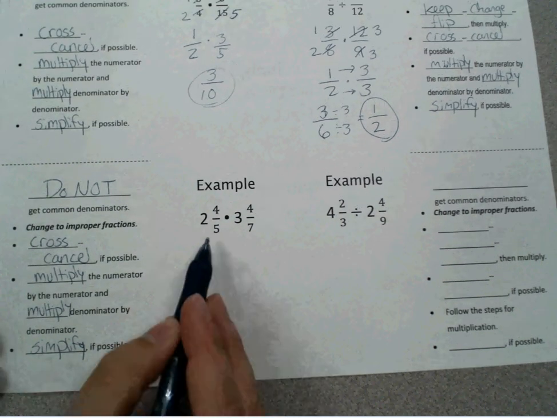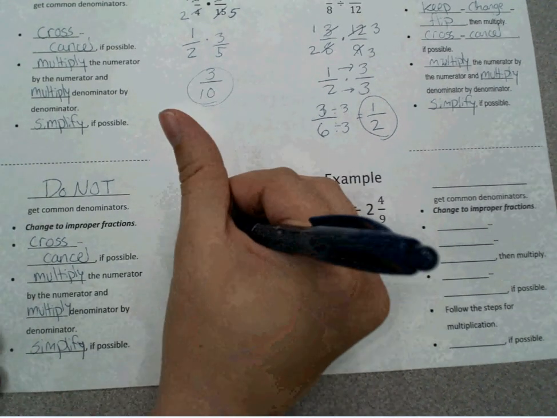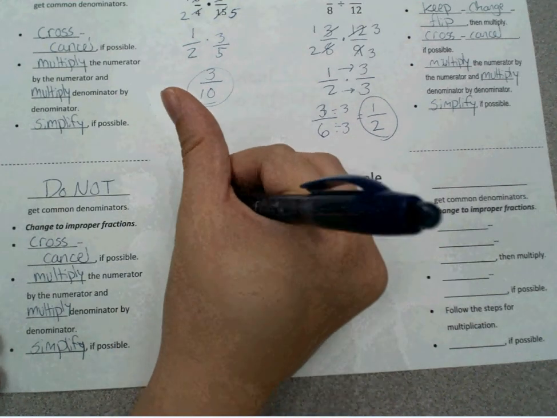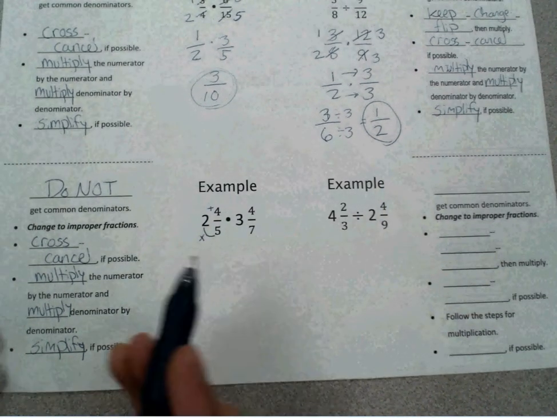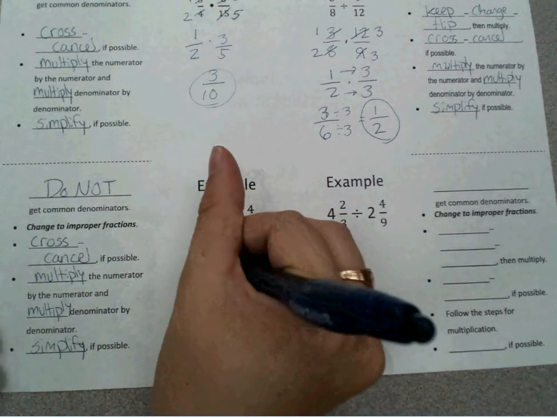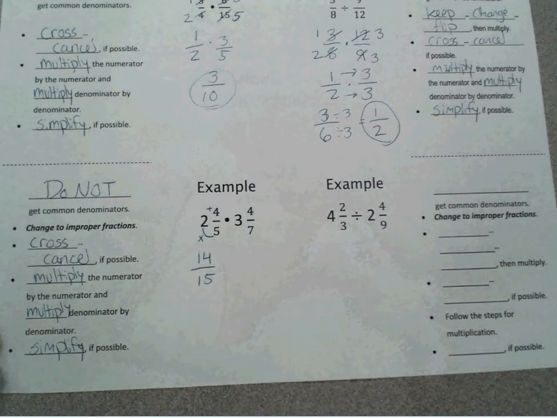So changing these mixed numbers into improper fractions. You want to multiply the whole number times the denominator and then add the numerator, and that's your new numerator. So 2 times 5 is 10, plus 4 is 14. So 14 over 5 for the first one.